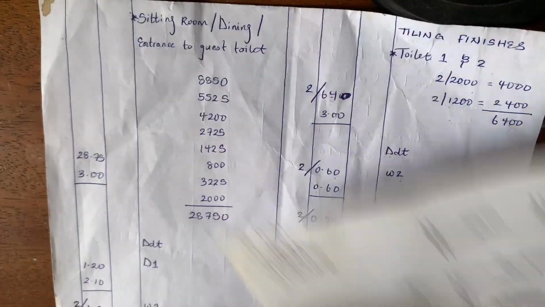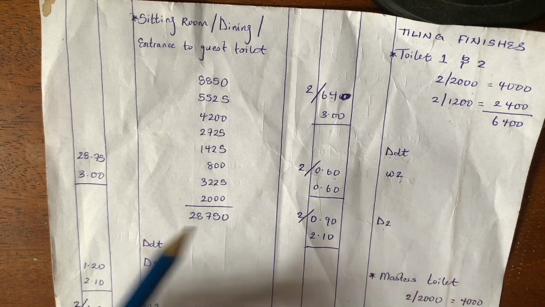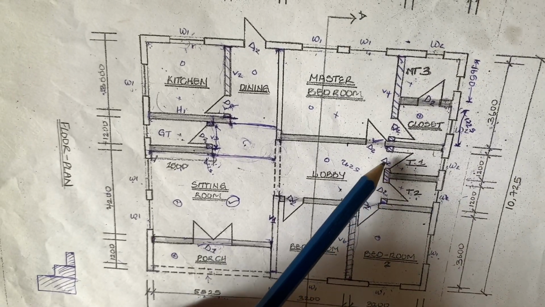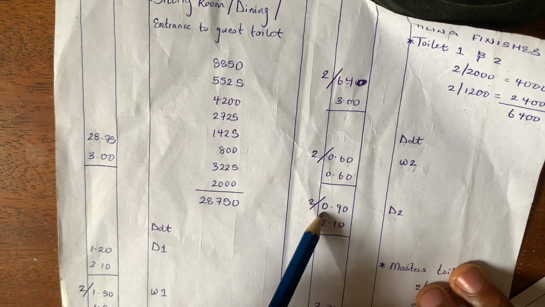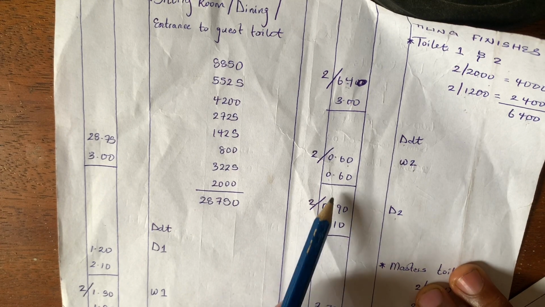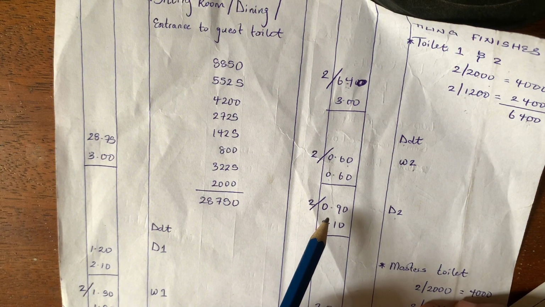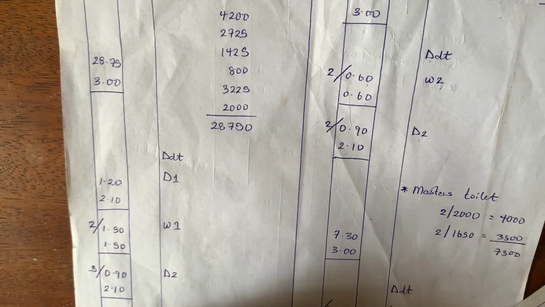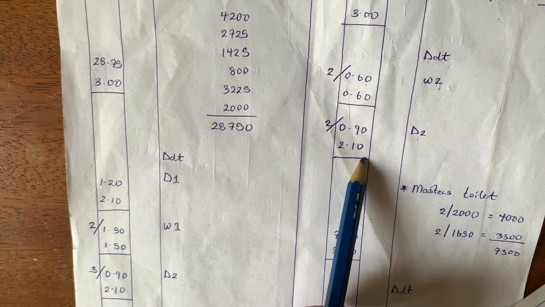So we move towards door 2, and there are how many door 2s in this plan? There are 2 door 2s. So the dimension of door 2 is 0.90 by 2.10. So we times it by 2, because there is one door 2 at toilet 1 and there's one door 2 at toilet 2, both having the same dimension. So doing this, we've booked for toilet 1 and toilet 2.